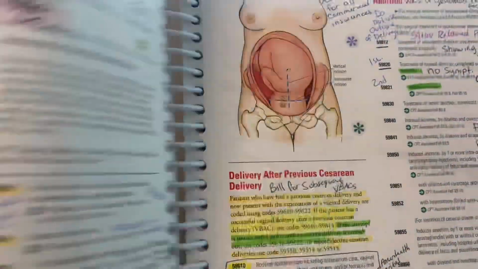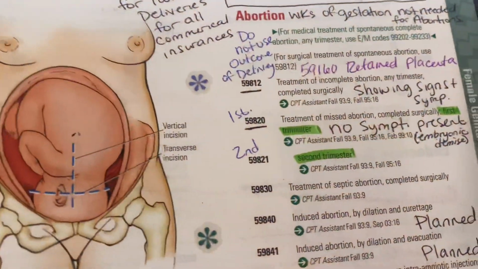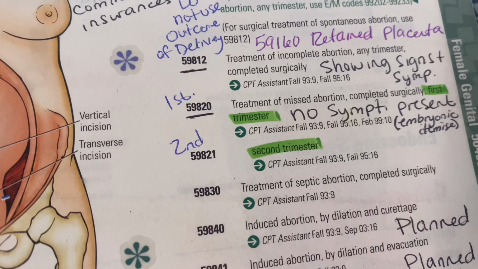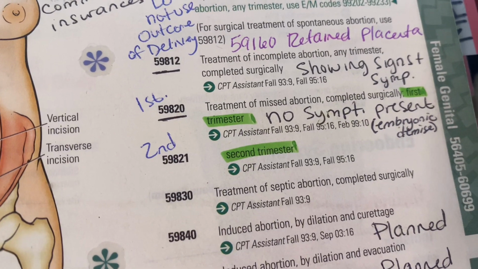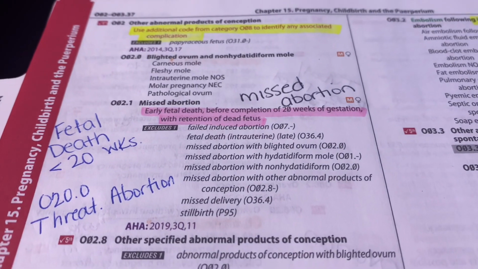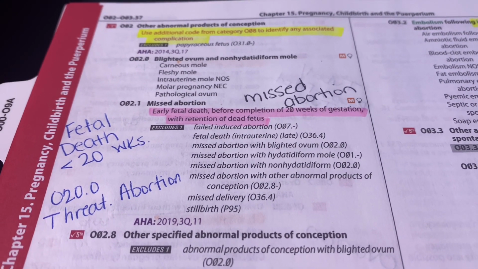So we are going to be looking at 59820 for showing no signs and symptoms, and it was confirmed on the ultrasound. And my diagnosis is for missed abortion. Yep, 9 weeks. So we are good to go. Oh, let me look for a resident. No resident, so we're good.